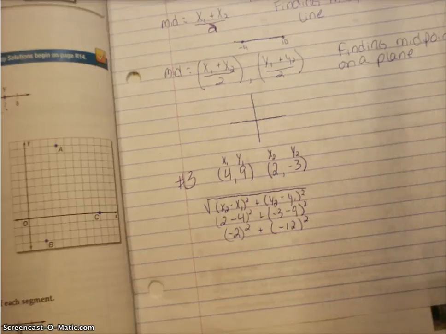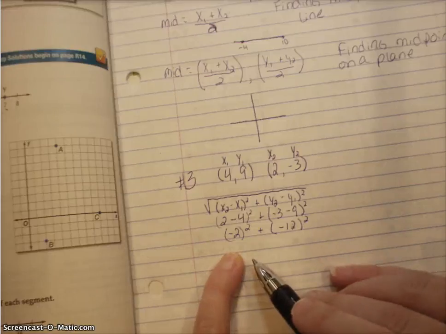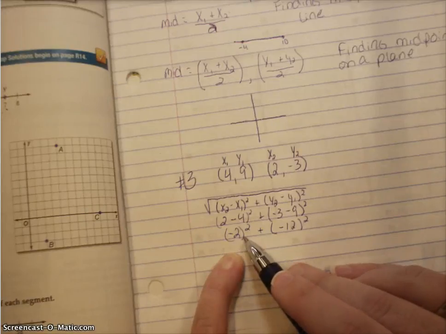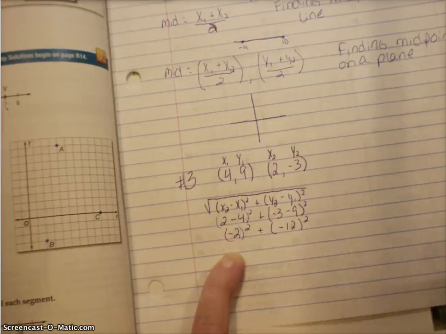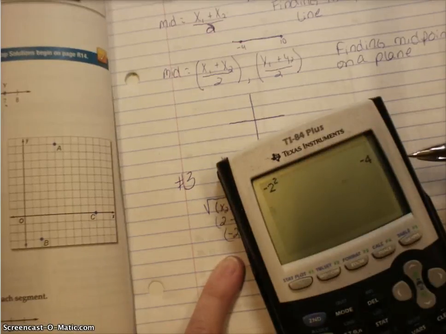Here's what I will caution you. When you put a negative squared into your calculator, it does not always catch this. But let's think it through. What's a negative 2 times a negative 2? Your answer has to be positive. Okay? So if you were to type in negative 2 squared, my calculator says negative 4, and yours probably will too.